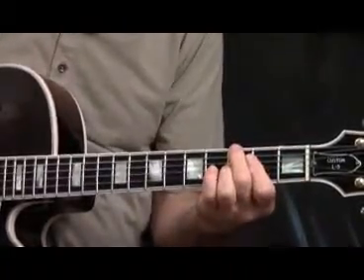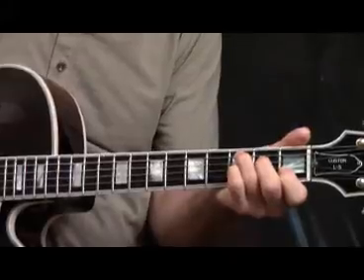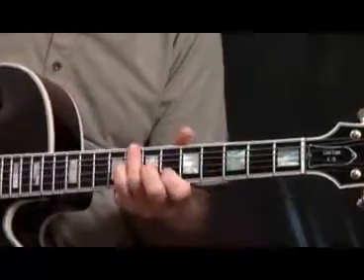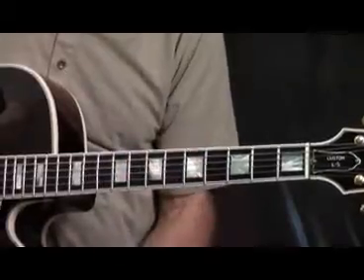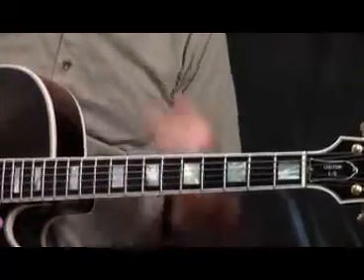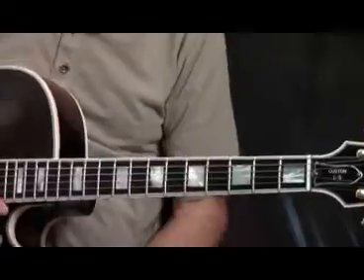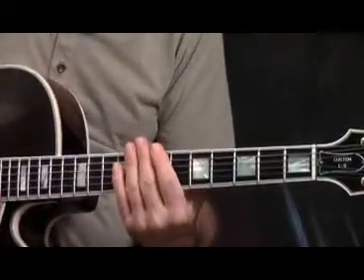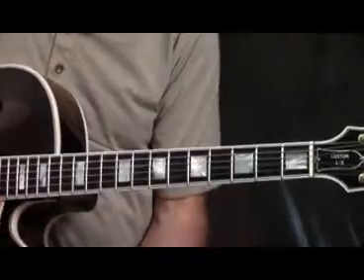That's a substitution for the C7, and then a turnaround. Now I'll swing it a little bit, and I'll lean into it and do some interesting things with the swing.